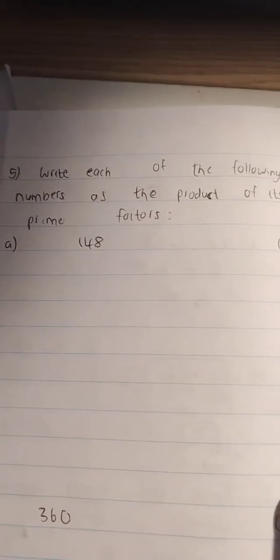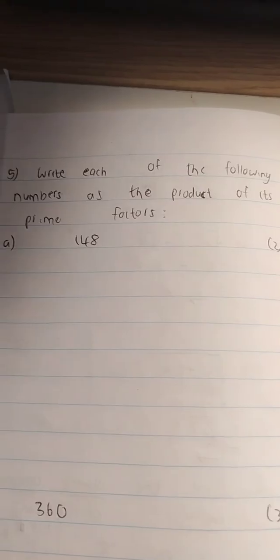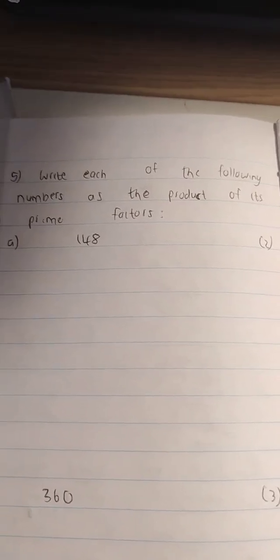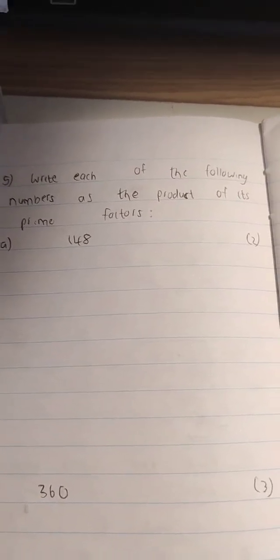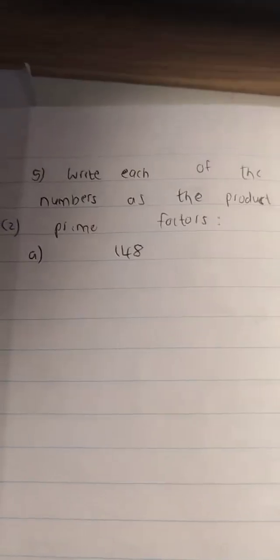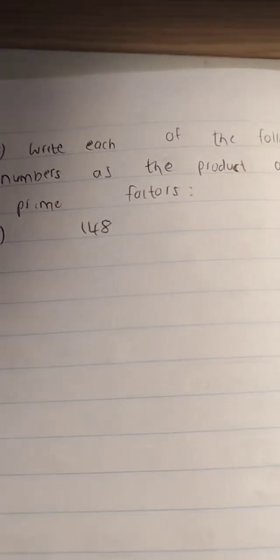Write each of the following numbers as the product of its prime factors. So who helps you out very nicely with that? It's Mr. Ladder.